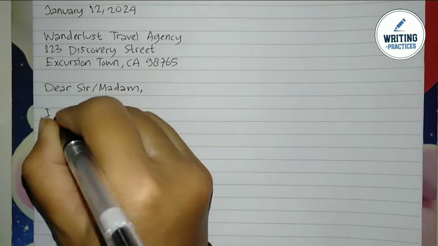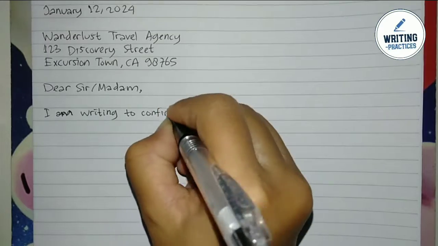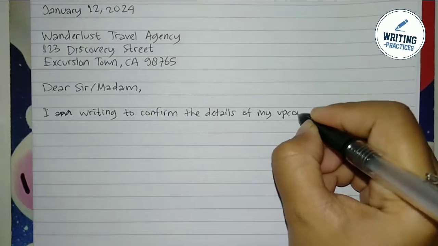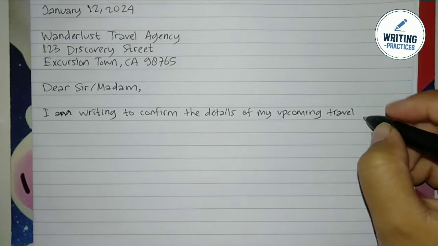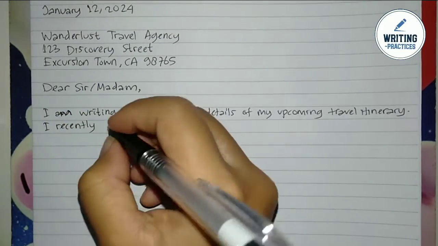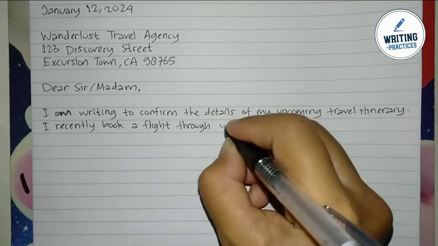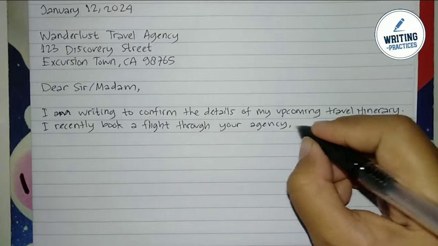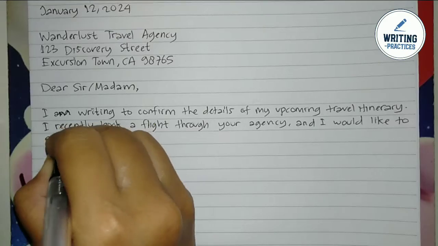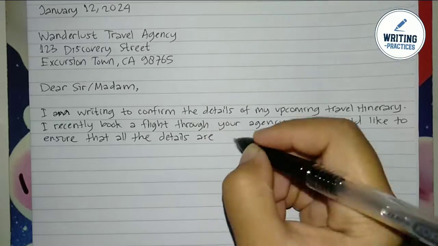In the first paragraph, this is where you write the subject or the goal of the letter. Clearly state the subject of the letter, which is the confirmation of the travel itinerary. And here is the example. I am writing to confirm the details of my upcoming travel itinerary. And then, you need to do an introduction. Clearly express the purpose of the letter, which is to confirm the details of the booked travel itinerary. Here is the example. I recently booked a flight through your agency, and I would like to ensure that all the details are accurate.